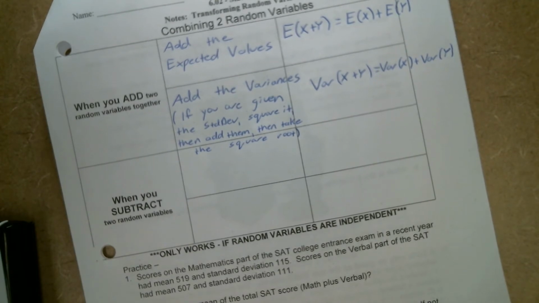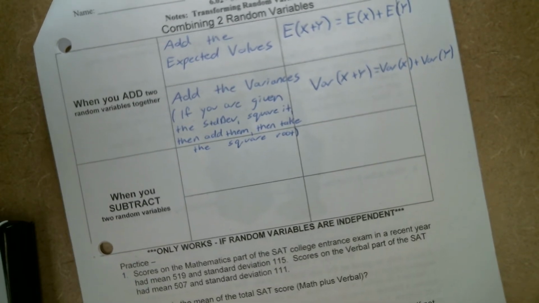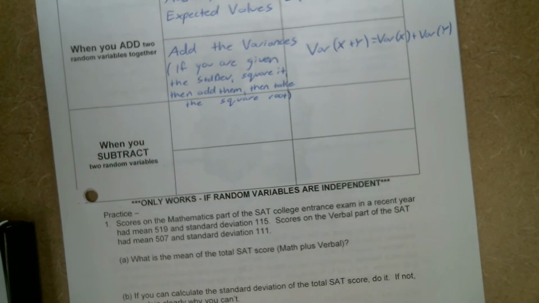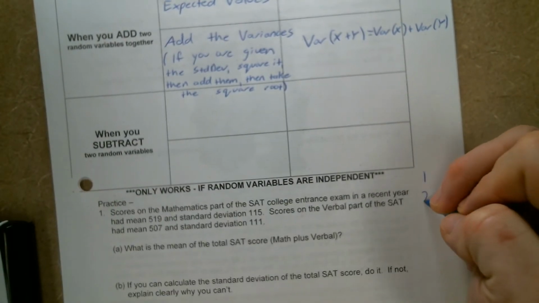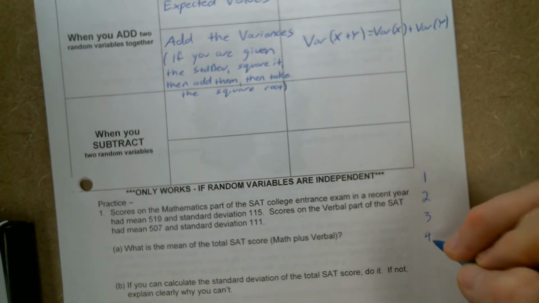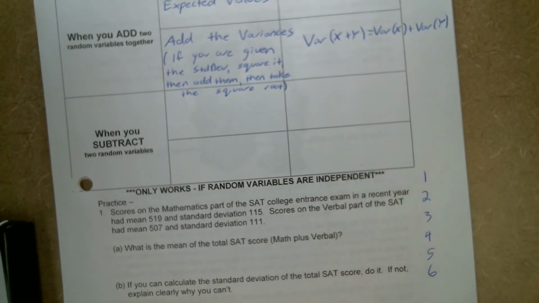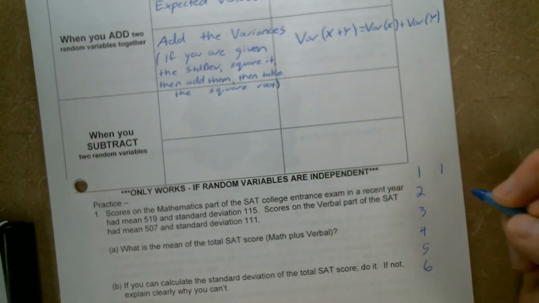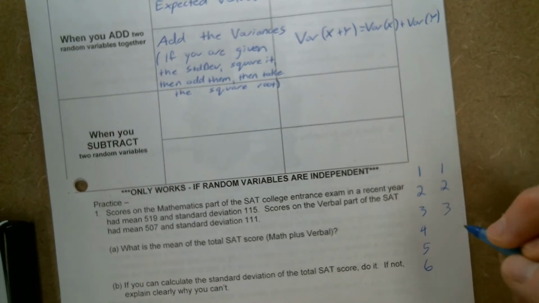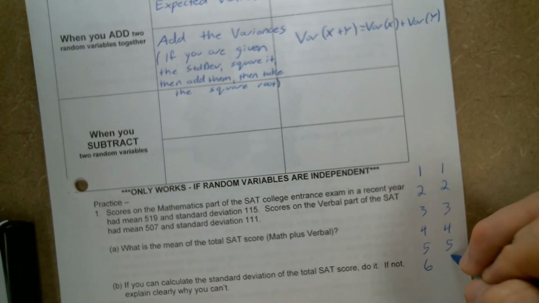All right. Well, think about it this way. Pretend your random variable was rolling a die. On one die, you could get 1, 2, 3, 4, 5, 6. Now let's say I want to add that result to a second die. So on the second die, I could also get 1, 2, 3, 4, 5, and 6.